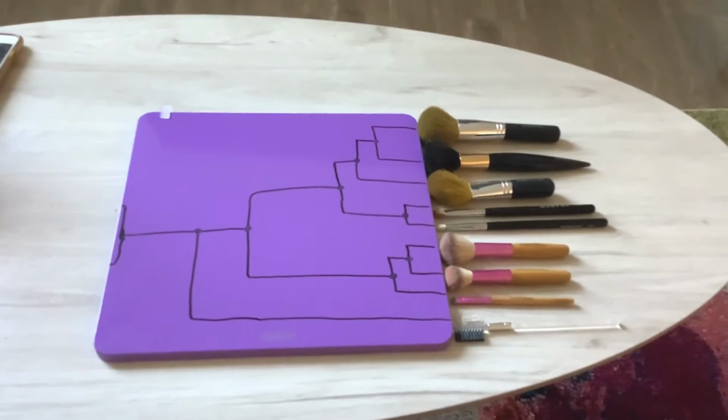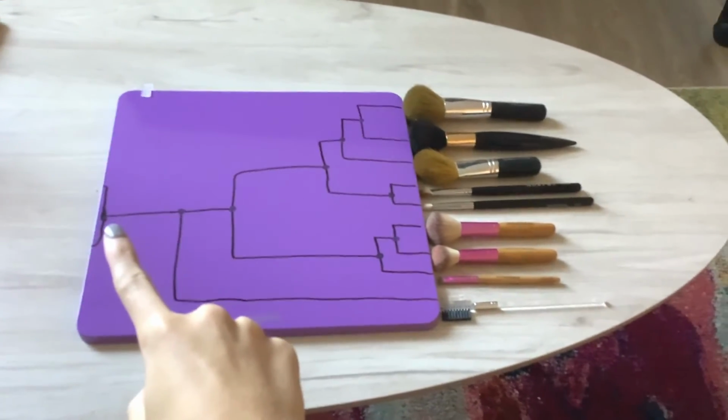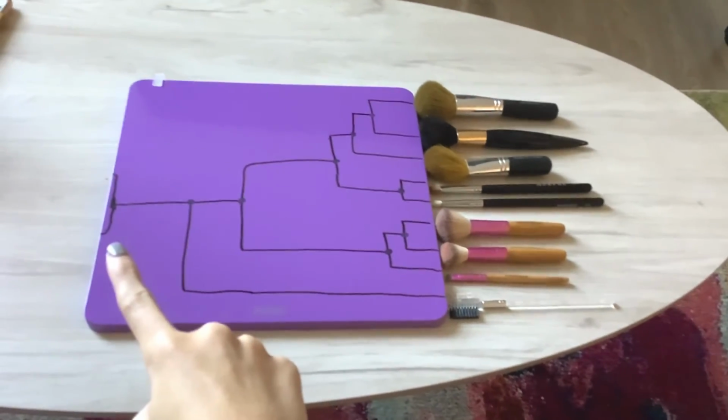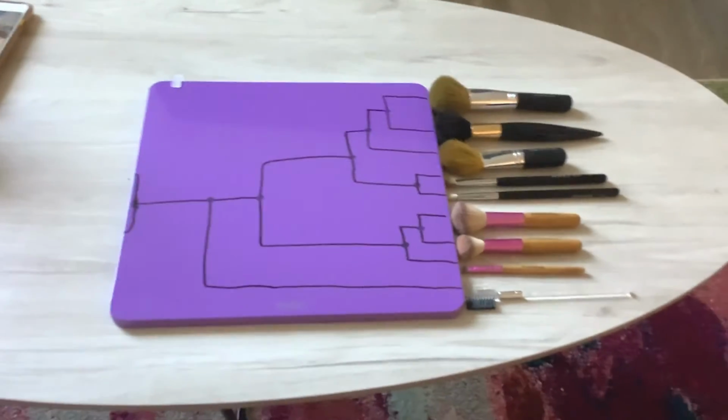So at the very top, we see the first gap, which is representative of the most recent common ancestor. The most recent common ancestor is the most closely related species to all of the subsequent OTUs within the clade.